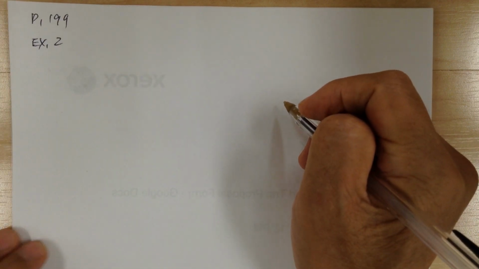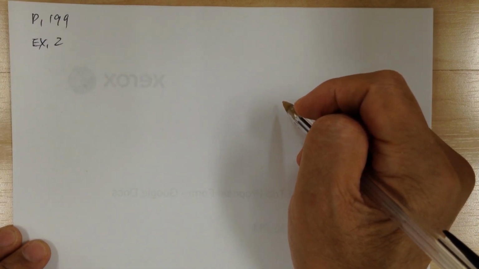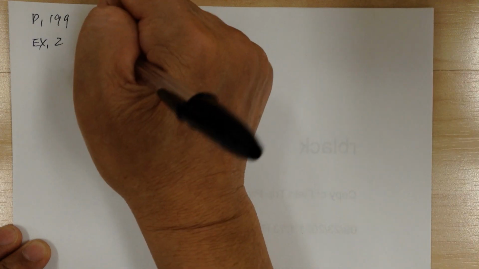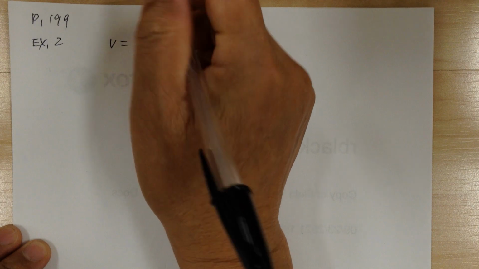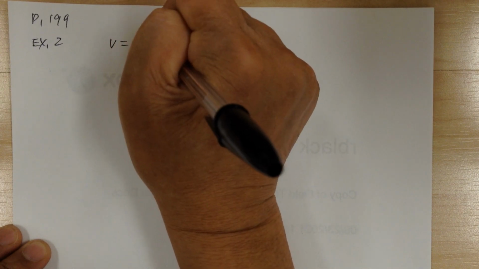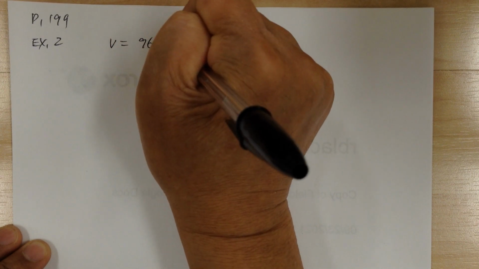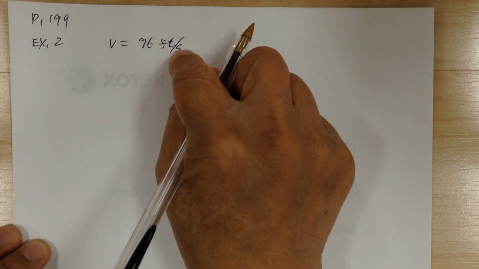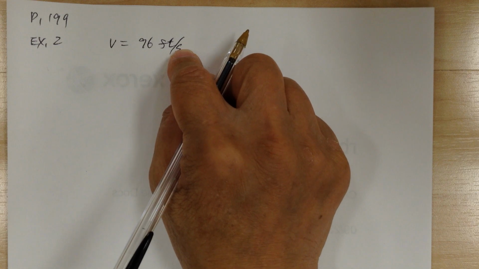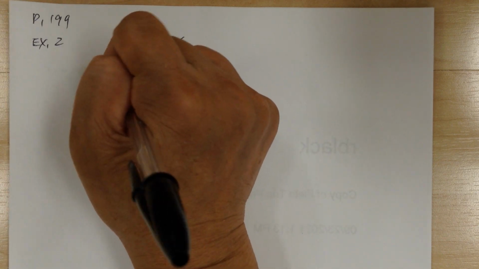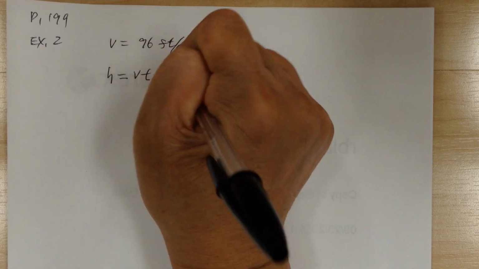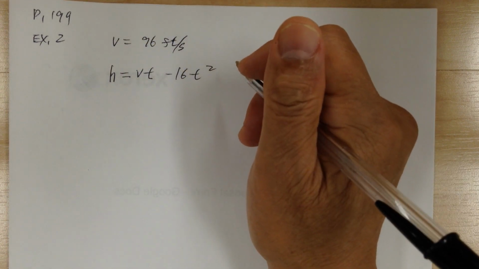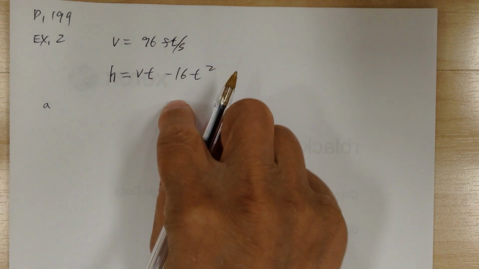It says a batter hits a baseball directly upward with a speed of 96 feet per second. So that means your V, the speed, is 96 feet per second. So you can write down all your information. And since this is in feet, you want to use the equation H equal to VT minus 16T squared. Those are all your information.